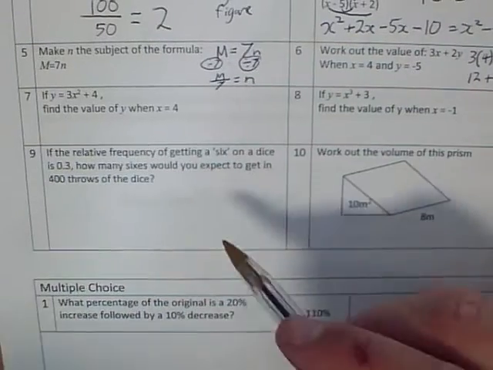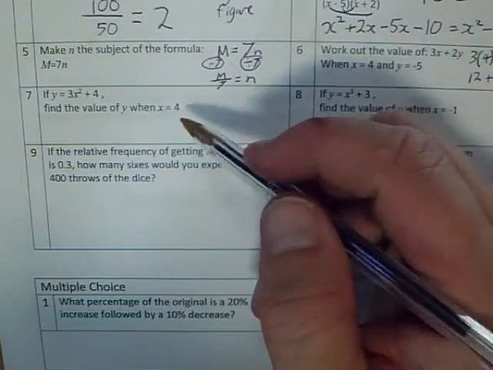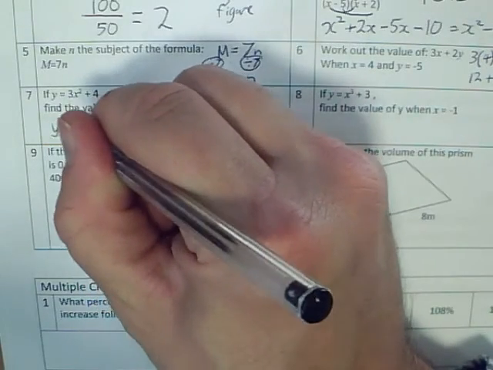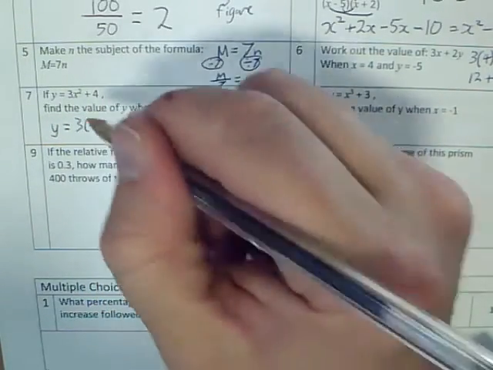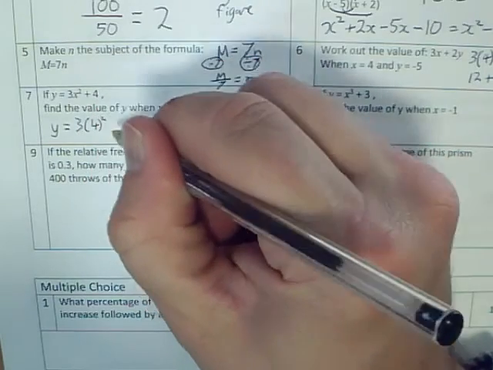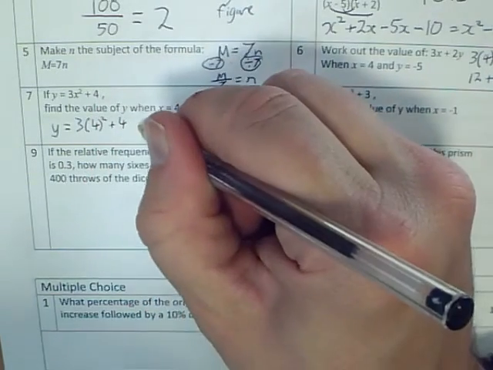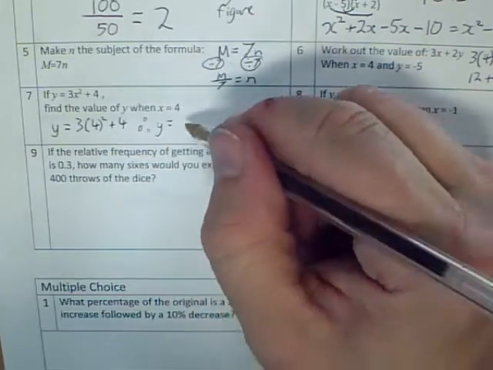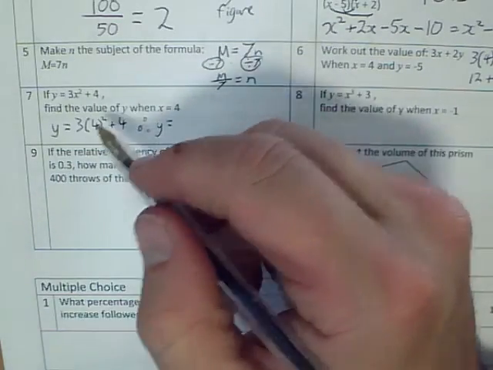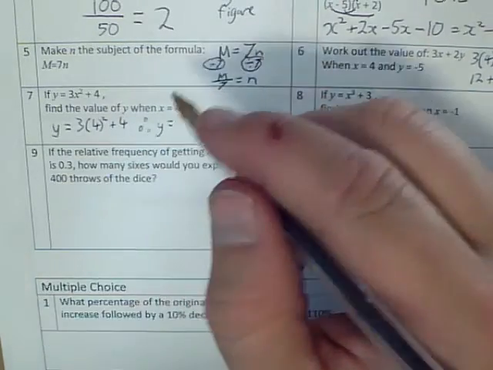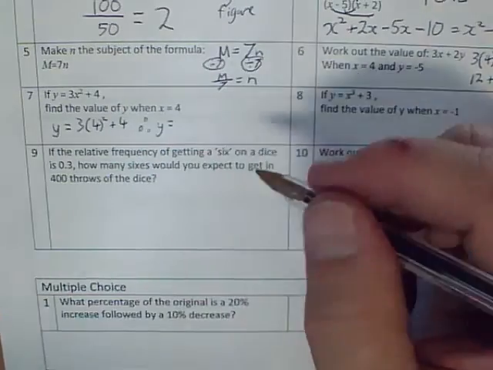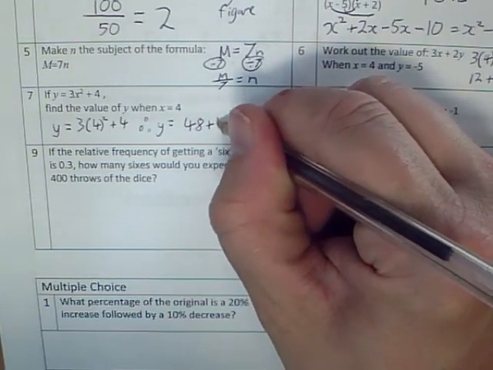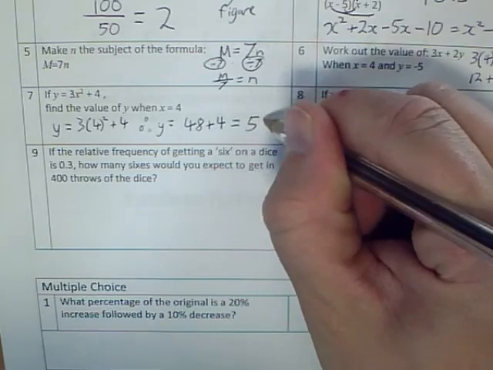Question 7. If y equals 3x squared plus 4, find the value of y when x is 4. So this is just the same sort of thing. Y equals 3 lots of 4 squared plus 4. Right, I've got to do my indices first. So I'm going to do 4 squared, which is 16, times that by 3. So that gives me 48 plus 4, which is 52.